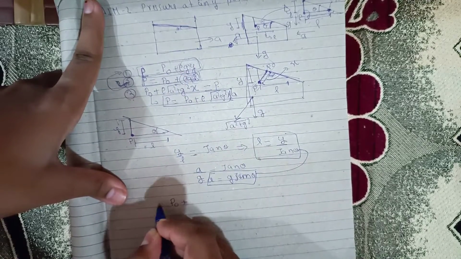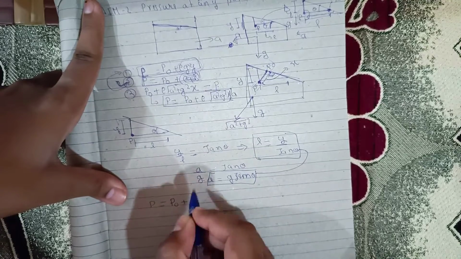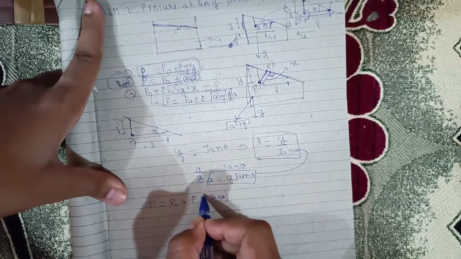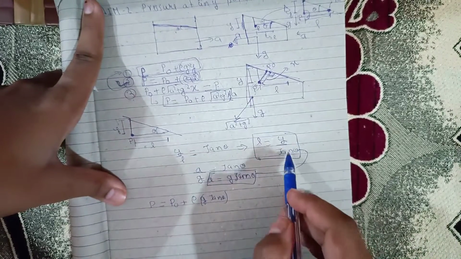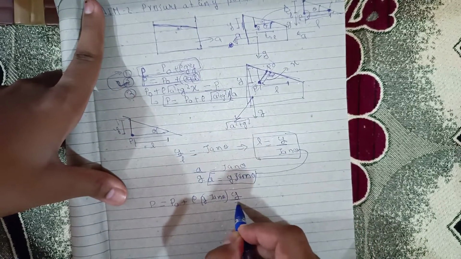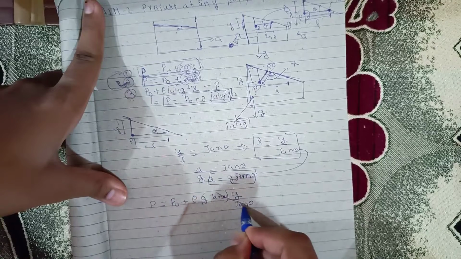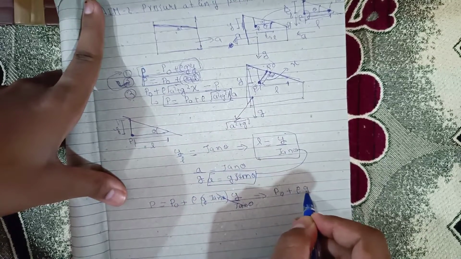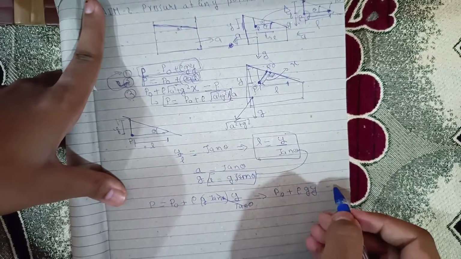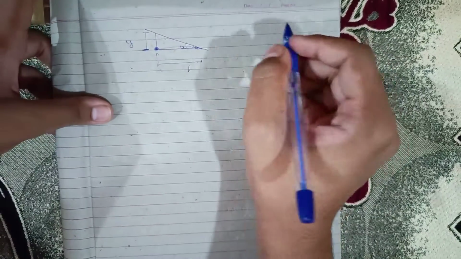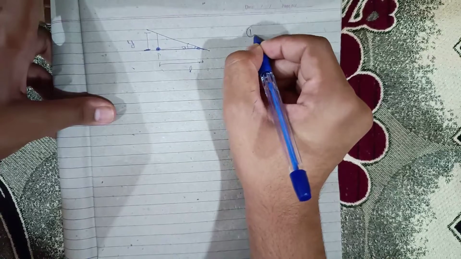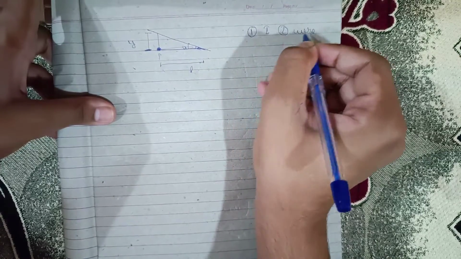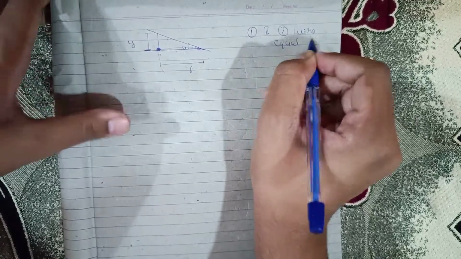P naught plus P is equal to P naught plus rho, acceleration is g tan theta in terms of g, this L is y upon tan theta. Tan theta will cancel out and we will be getting P naught plus rho g y, which is similar to the first one. So that clearly means that the first and second were equal, both are equal pressures.